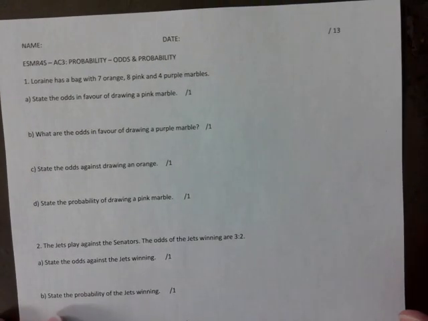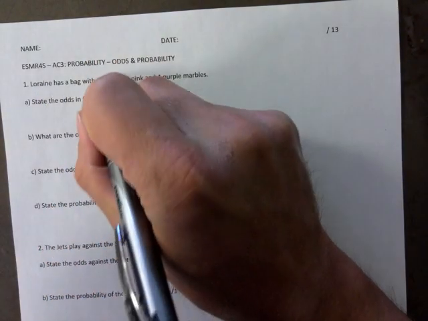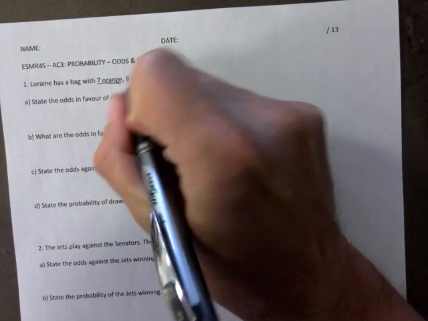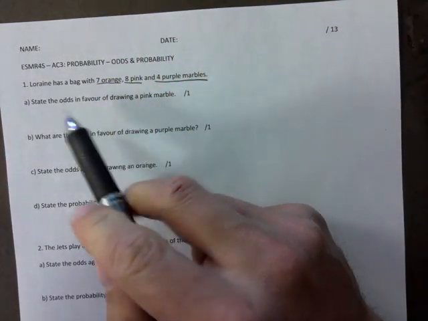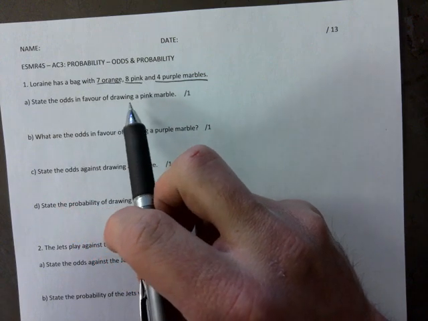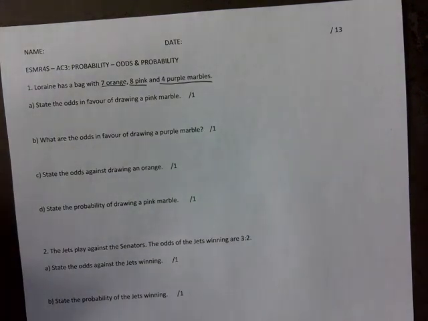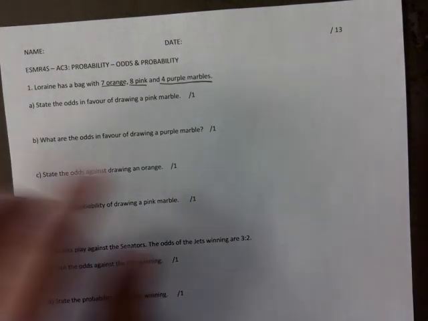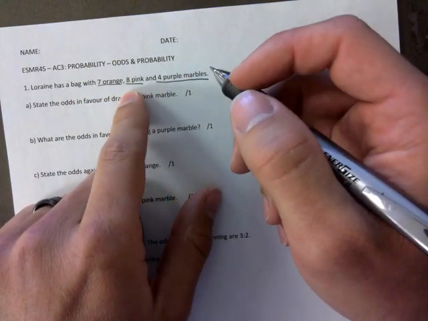Right, so for question 1 here, it's asking, Lorraine has a bag with 7 orange, 8 pink, and 4 purple marbles. We want to state the odds in favor of drawing a pink marble. So first thing, when we're dealing with probability and odds, it's always a good idea to calculate what our total is. In this case, we're not given it, but we're given information that we can find it.